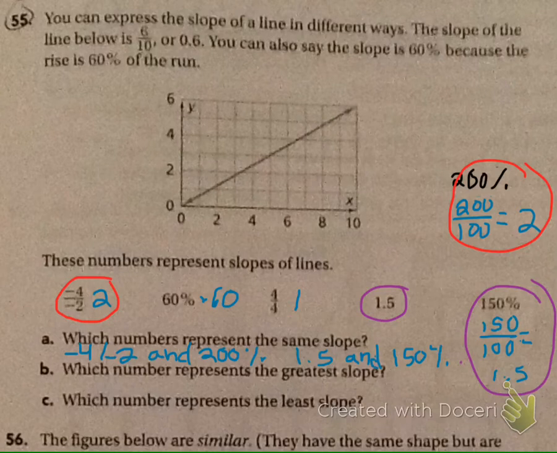Okay, which number represents the greatest slope? Which one's the biggest and steepest? We want to say our biggest number is 2, because that's greater than 1.5, 1, and 0.60. But thinking about what that means for the line: the line they're showing you has a slope of 0.60, or up 6 over 10. And our slope of 2 means we're going to go up 2 over 1. If I were to put that on the graph, it would look like this. Up 2 over 1. See how much steeper that is? That's a hill you would not want to climb.